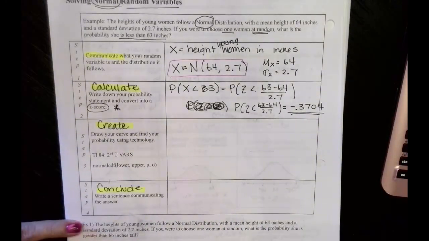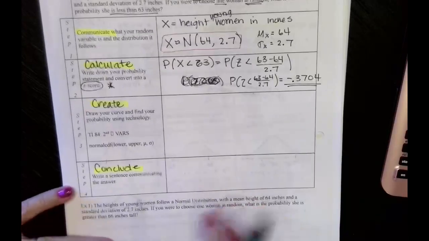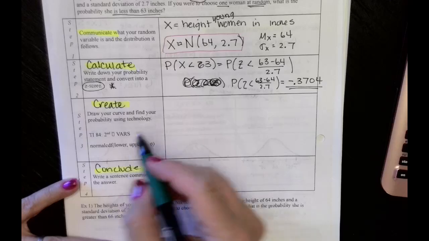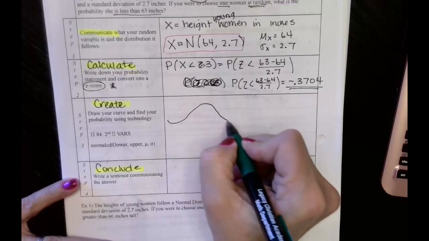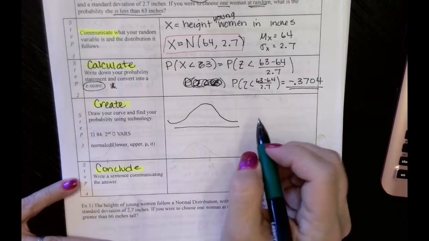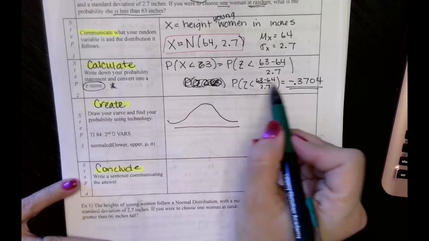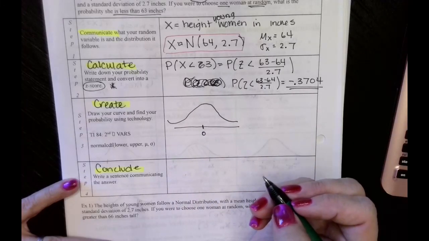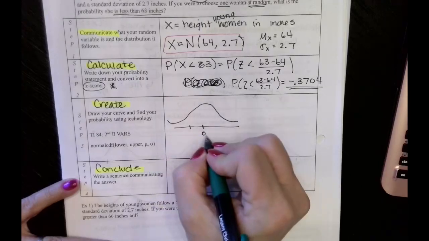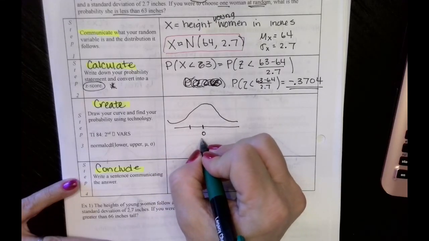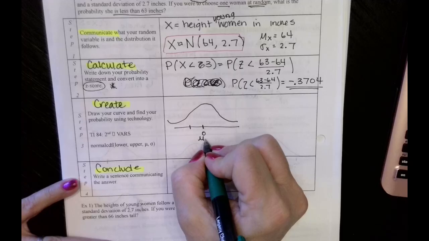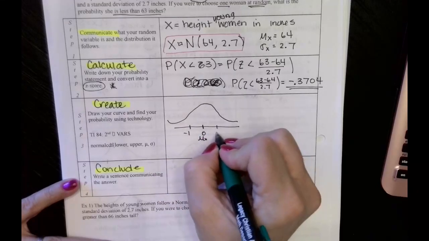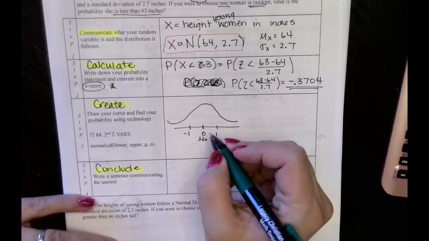So now what I want to do is create my probability curve, and then I'm going to use technology to actually solve this. So here I have this normal distribution. Because I created a z-score, my mean is going to be 0, and my standard deviation is now going to be 1. So just a little review.